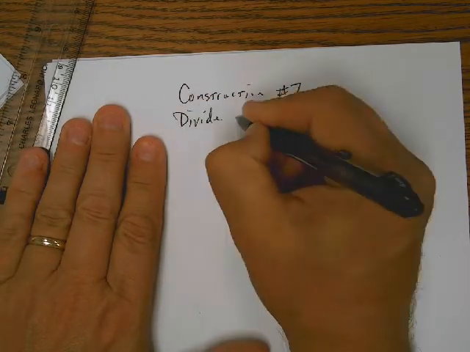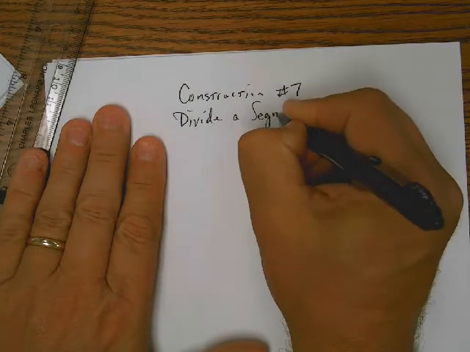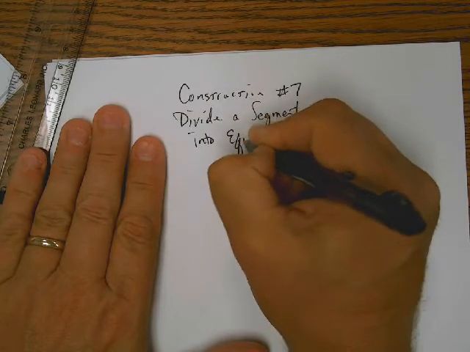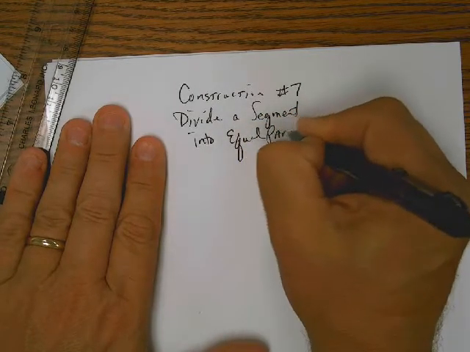Divide a segment into equal parts. All right, here we go.